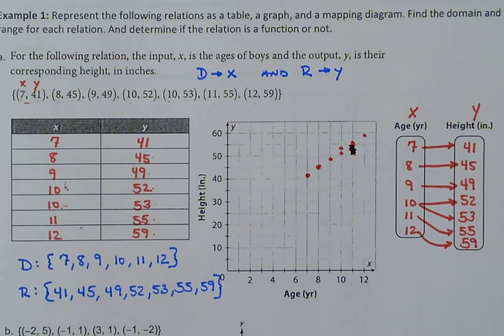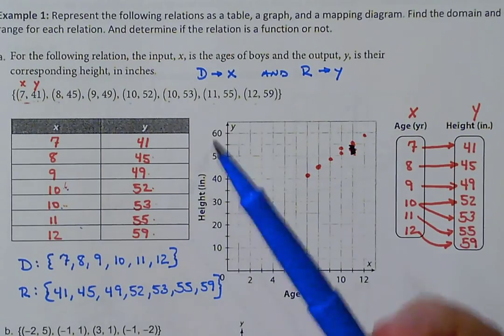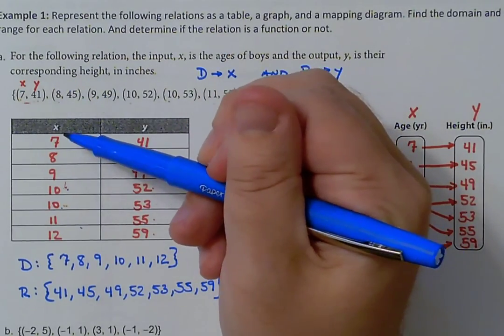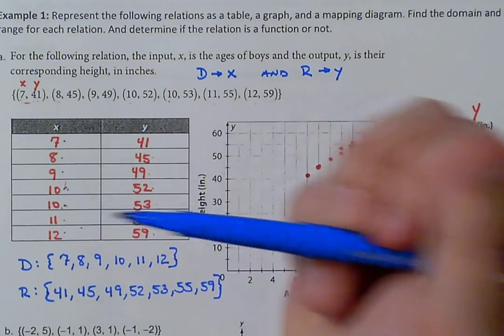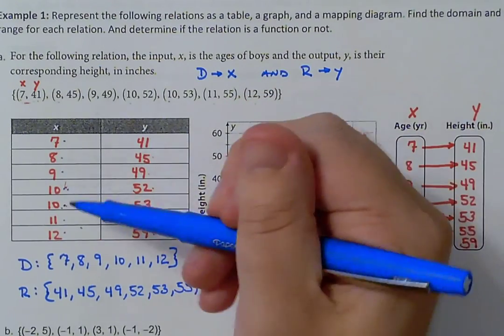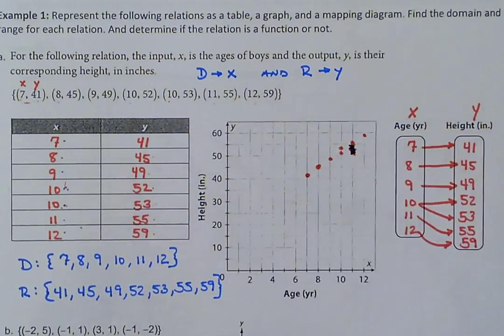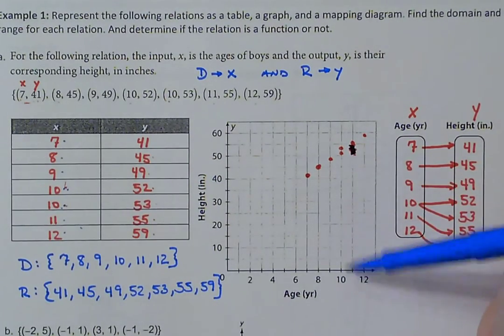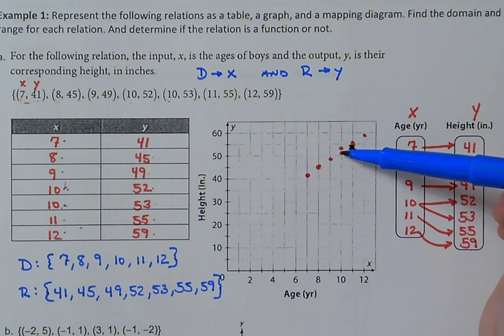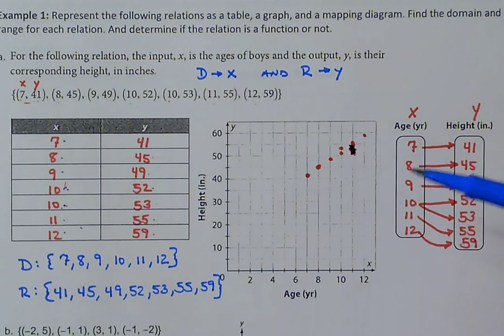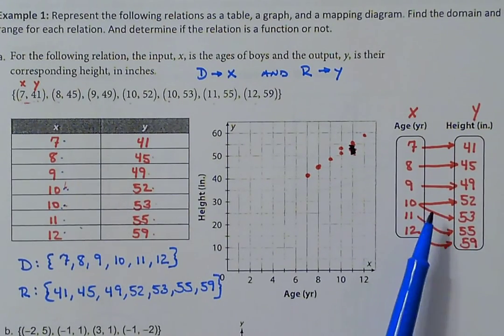Okay, you should have heard one repeat. Another way we can look at it is off the table. So I have 7, 8, 9, 10, 10, 11, 12. Well, 10 is listed twice, just like I listed 10 twice there. You could look at the graph if there's ever a dot that matches up vertically, like here for 10 at 52 and 53. Or, one more way I can do this is if I look at a mapping diagram.